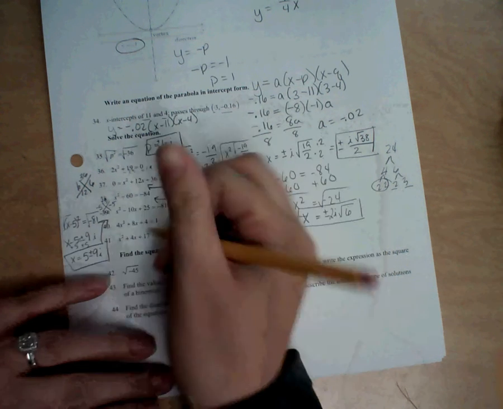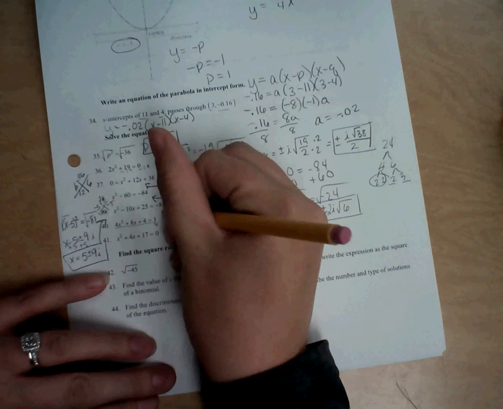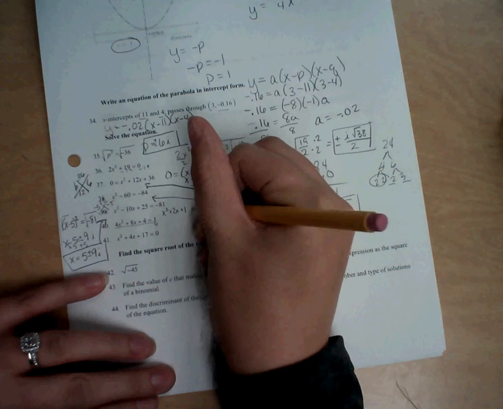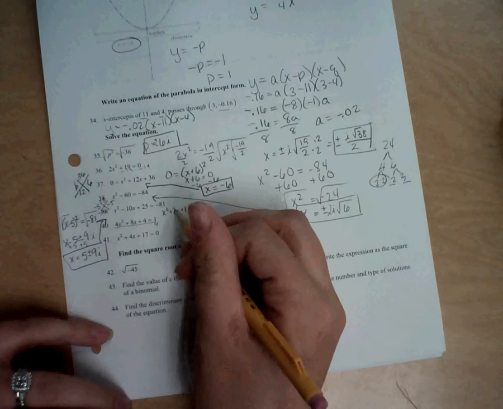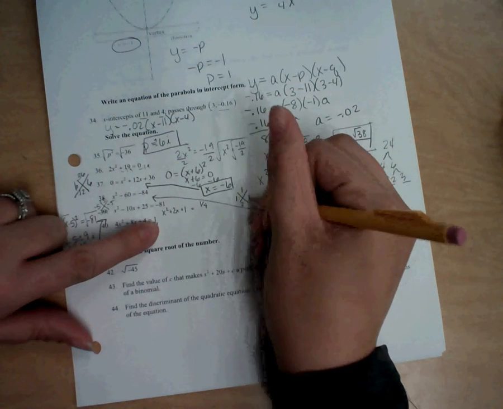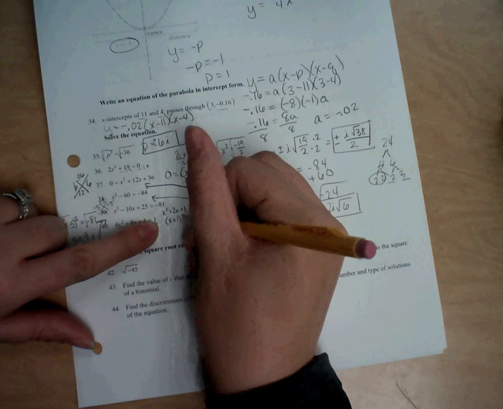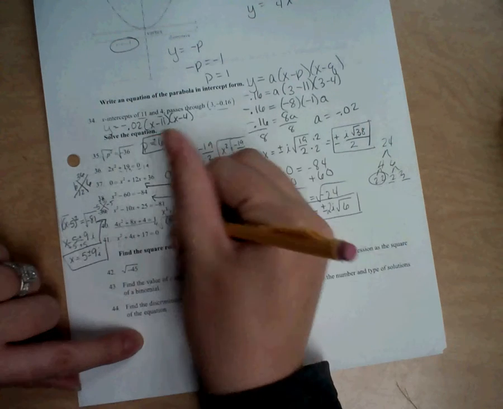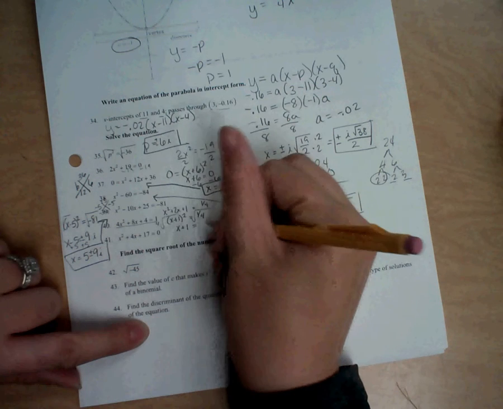Number 40. These are all divisible by 4. So I could have x squared plus 2x plus 1 is equal to 1/4. Now the numbers that multiply to give me 1 and add to give me 2 are 1 and 1. So this left side could factor to be x plus 1 squared is equal to 1/4. Take the square root of both sides. X plus 1 is equal to, the square root of 1 is 1.